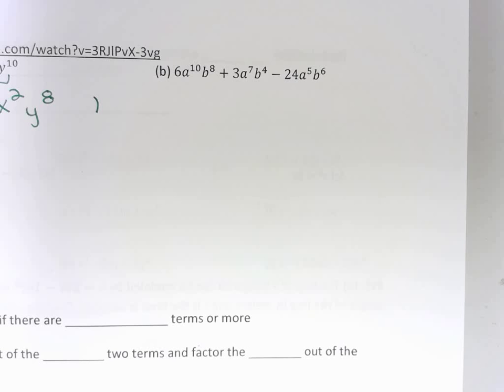So 3 times 1 gives you 6. And then look at your exponent. That's the right GCF. And then you go through and you see what's left. 3 times 1 gives you 6. I started with a to the 10th. I took out a to the 5th. So I'm going to have a to the 5th. And then I started with b to the 8th. I took out b to the 4th. And then you do that for each term.